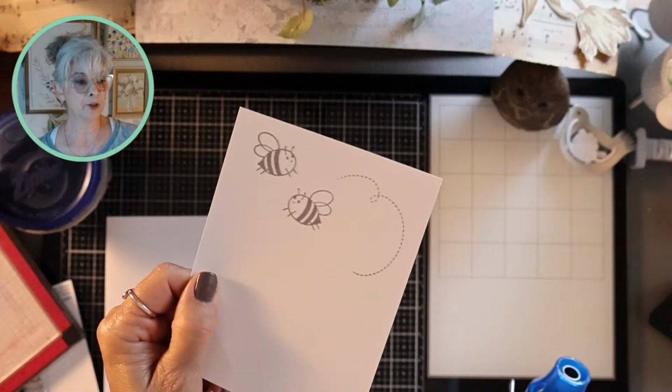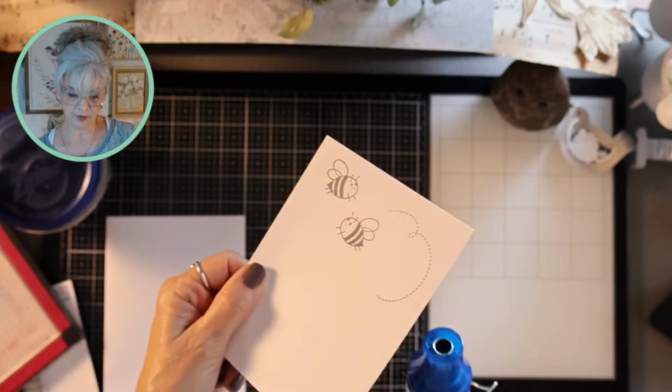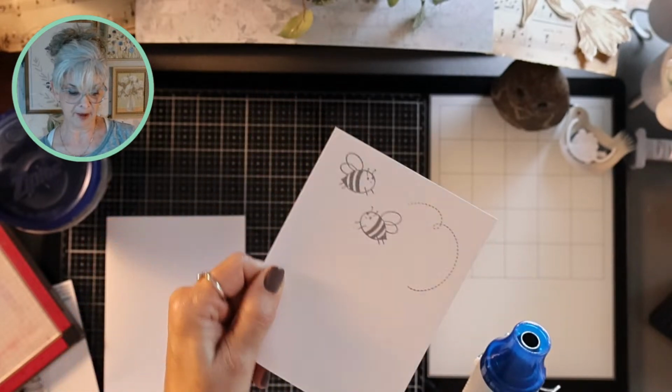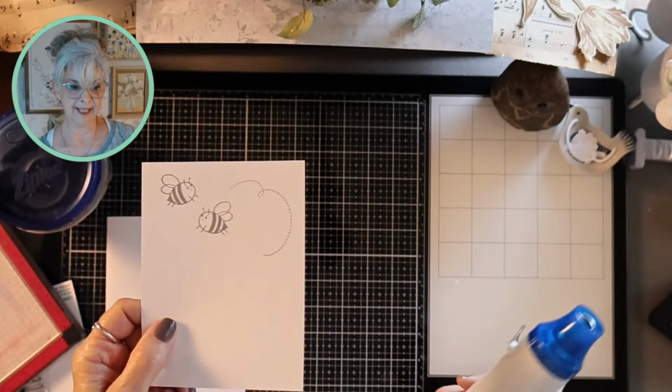So, okay, here's our bees and our little whoop-de-doo, whatever that's called. We're going to melt the powder. Going to heat this up again.